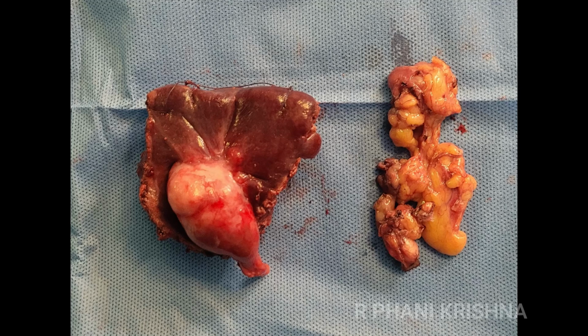The post-operative recovery was uneventful. Patient was discharged by 3rd post-operative day. Biopsy was T3N1. Thank you.